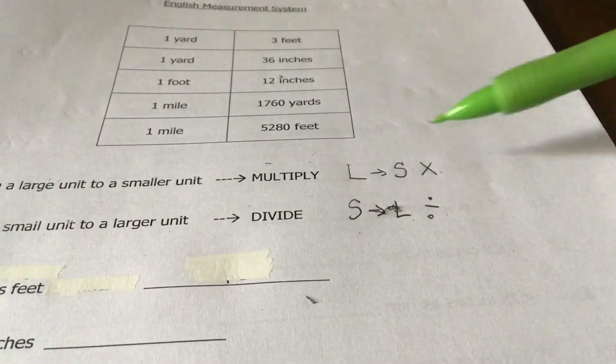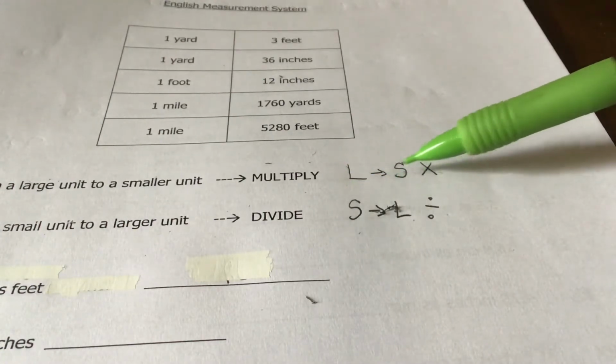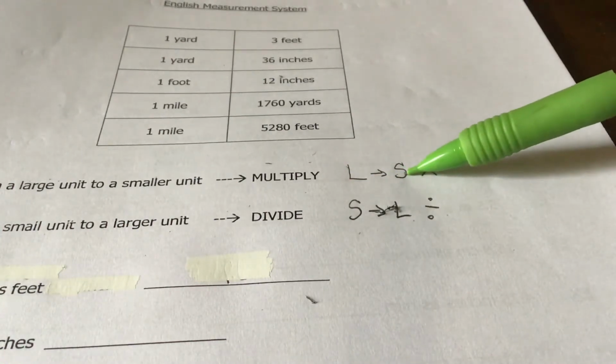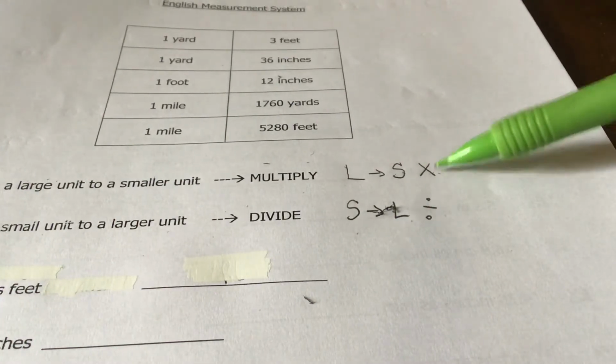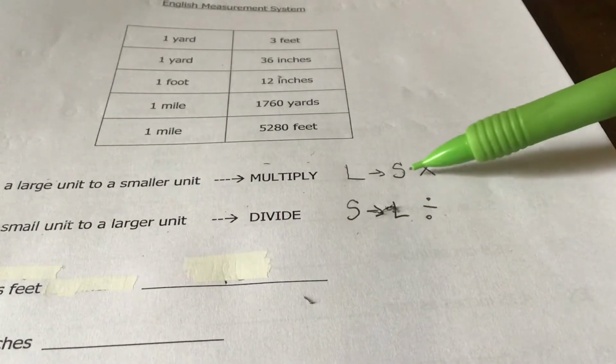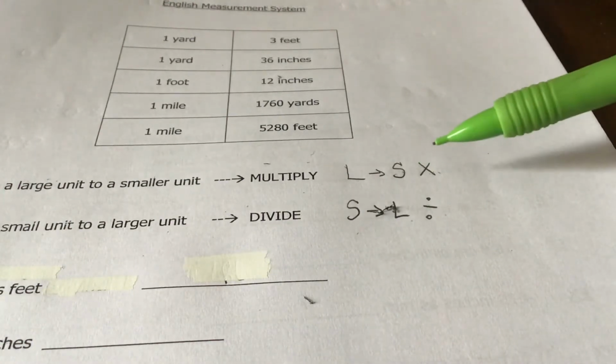Now this might seem a little bit weird, because your gut feeling is that if you're going into something smaller, you wouldn't multiply. But you multiply because if each unit is smaller, there's going to be more of them.